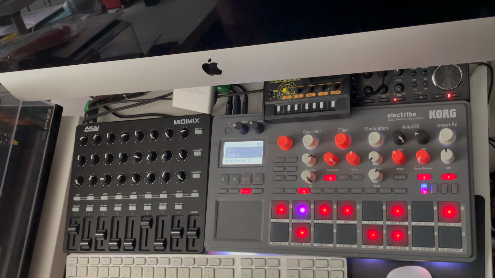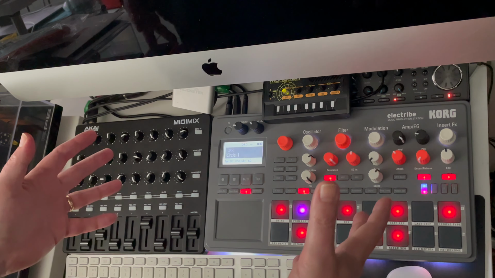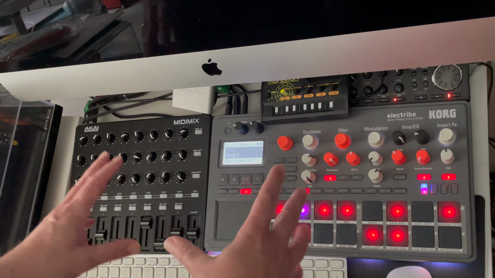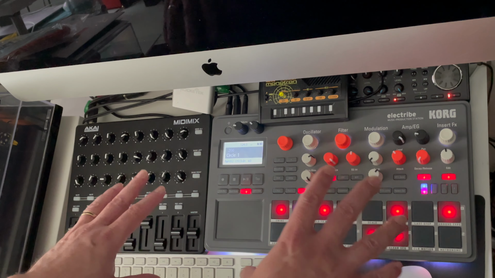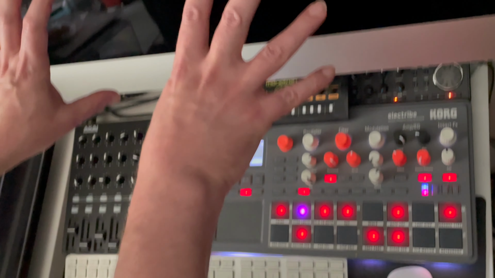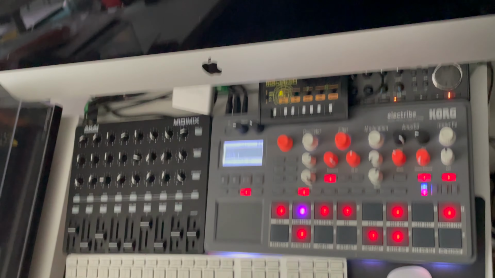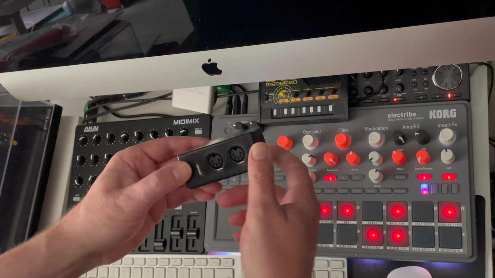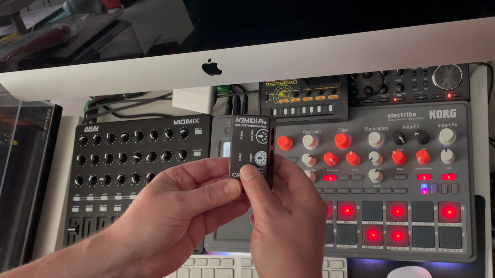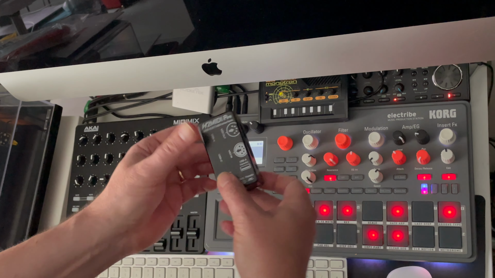But there you go. That's how I'm using the Electribe. So now I've proved the process, the plan is to eliminate the use of a computer entirely and replace it with a USB host MIDI interface like this. So that will be my next step in this process.